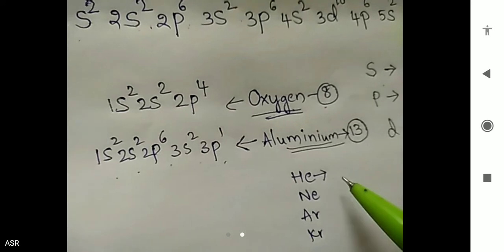We generally come across helium, neon, argon mostly. For higher atomic numbers we will write argon, krypton and all. So helium has 2, neon 10, argon 18.